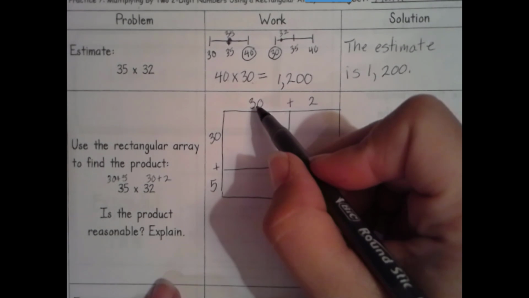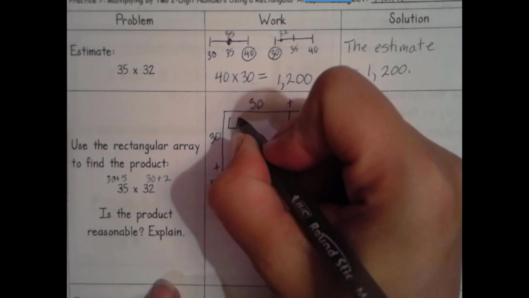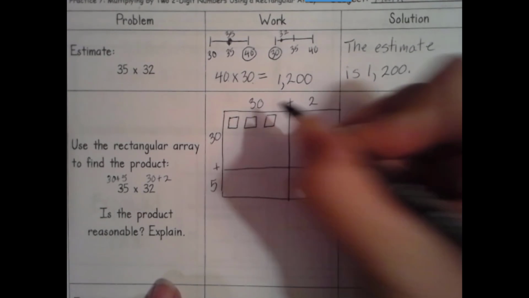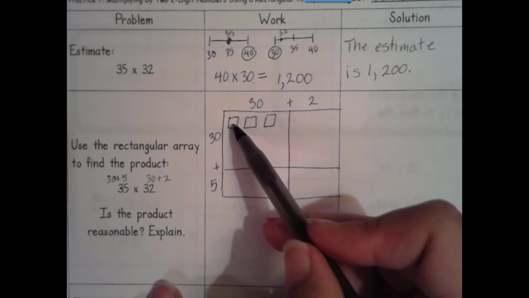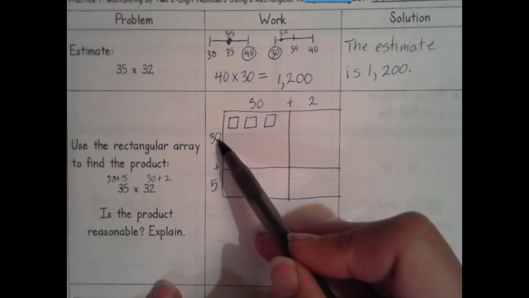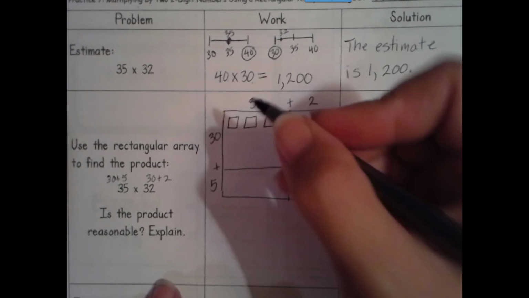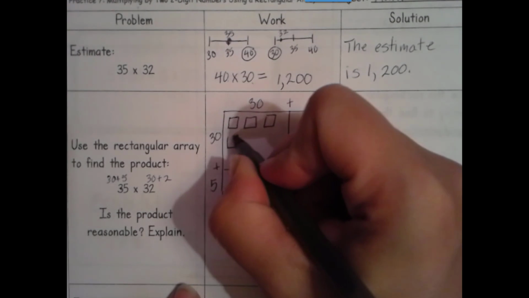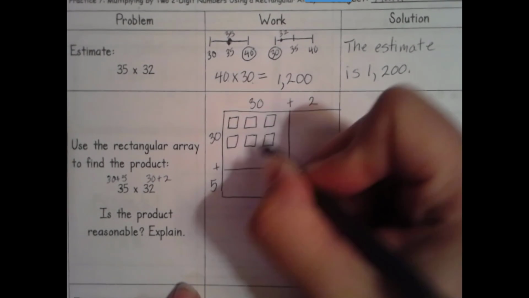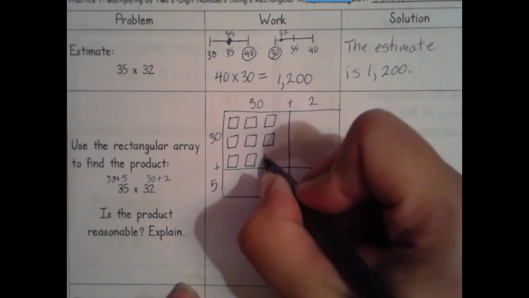So a 10 times a 10 makes 100. So I need, there's my 10, 20, 30 already multiplied by the 10 to make 300. But I need 3 groups of that. So that's 1 group, 2 groups, 3 groups.